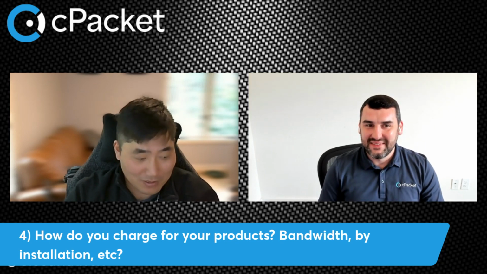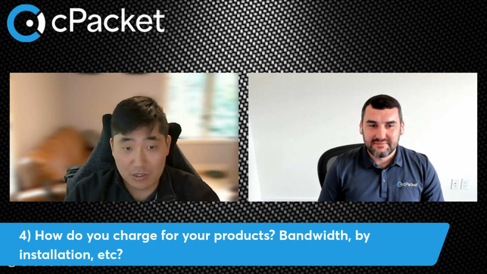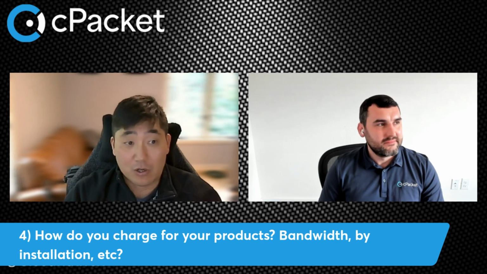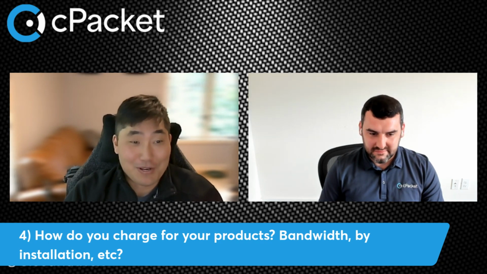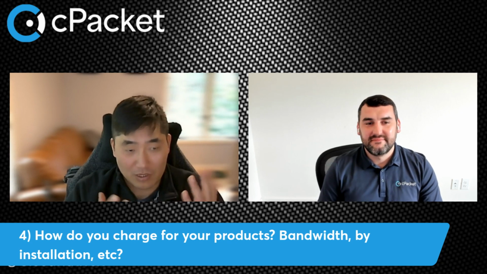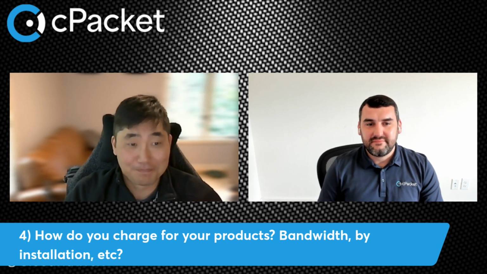Yeah, from our perspective, it's very simple. We charge by bandwidth. We actually don't care how many soft sensors or cloud sensors you deploy at all. You can deploy them as much as you want, as much as you care to manage. But we are charging based on bandwidth usage.